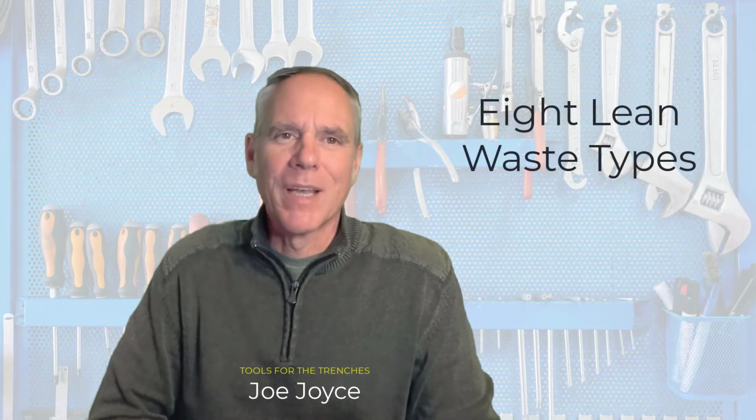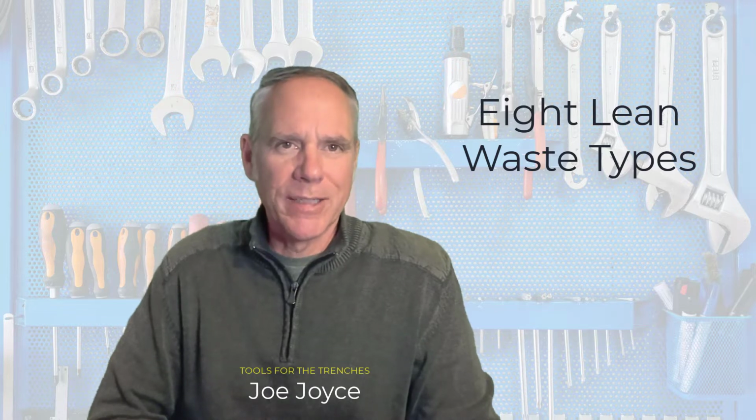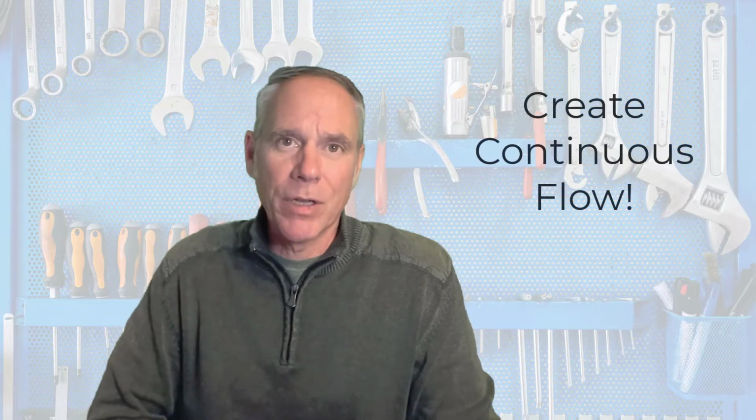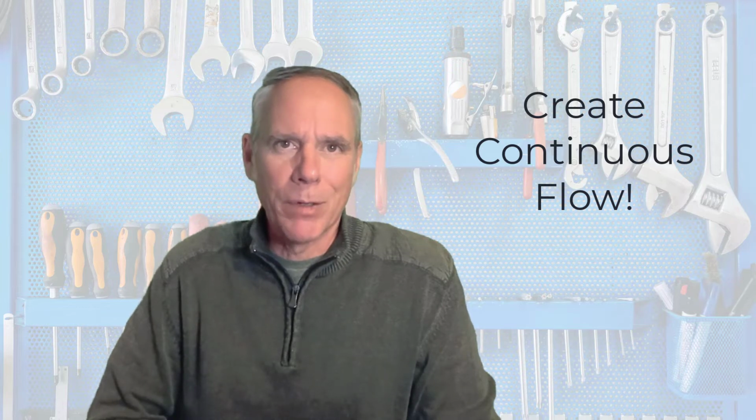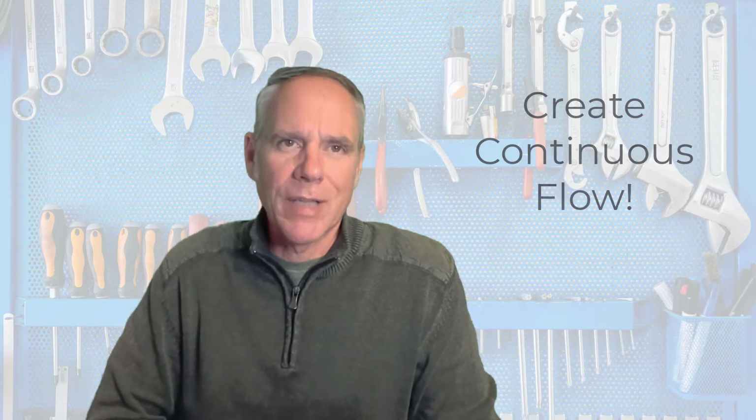Lean manufacturing identifies 8 types of waste. And these wastes are obstructions to continuous flow. Not having good continuous flow creates many cost and customer issues. So having good continuous flow in a factory provides a better customer experience and a better employee experience. And it also gives that factory a cost advantage over its competition.